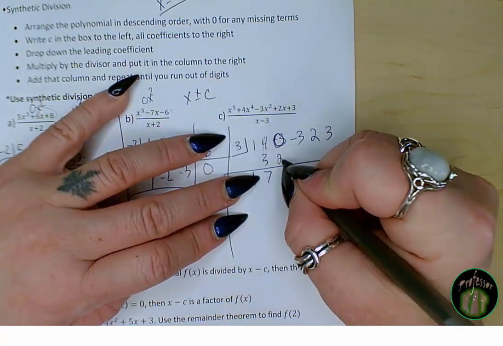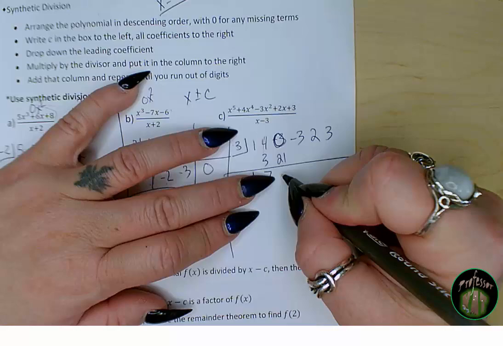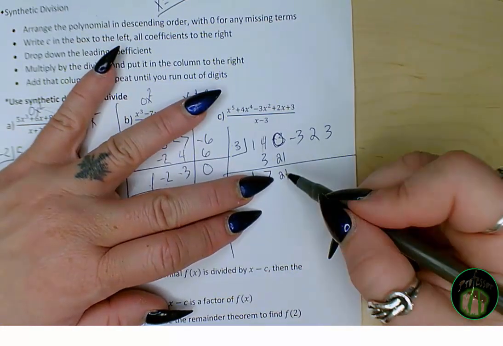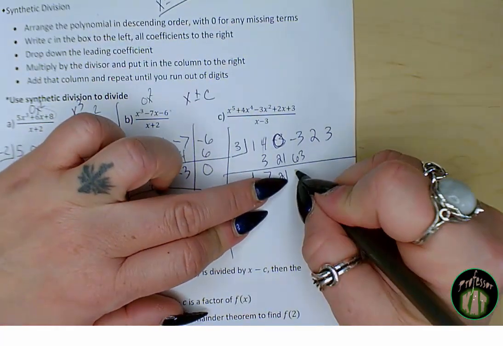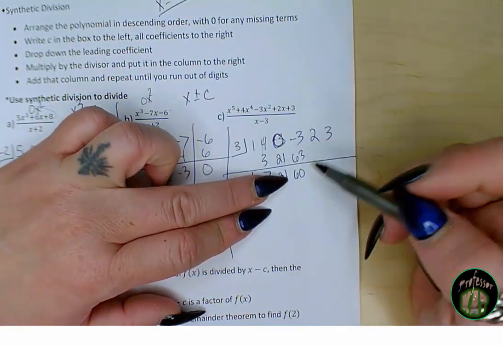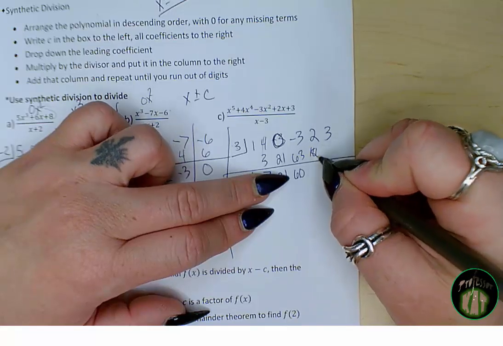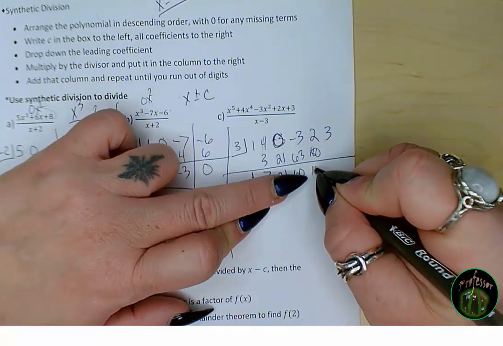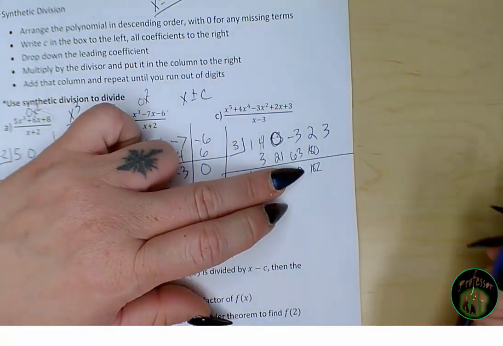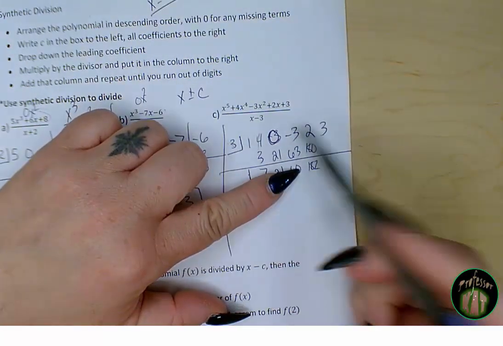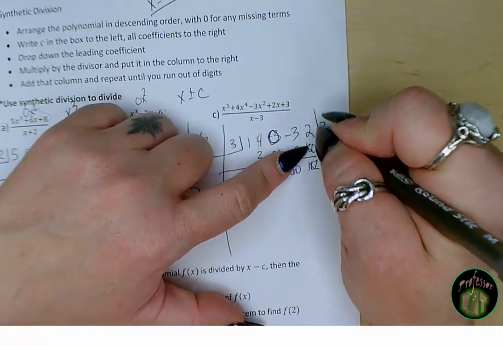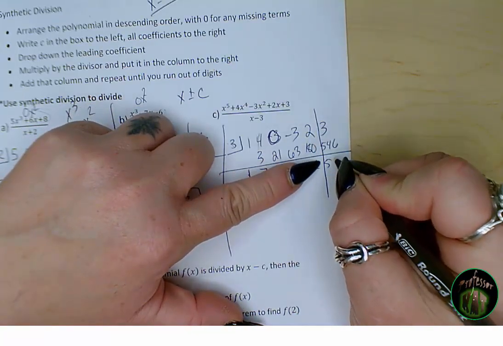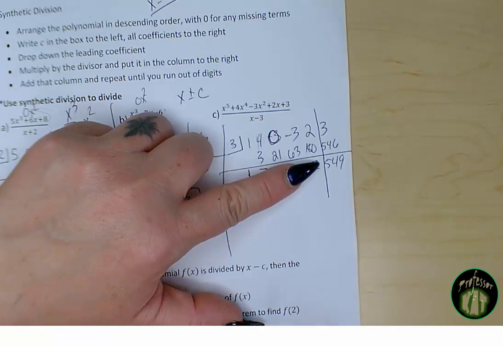7 times 3 is 21, and when we add that column, we get a 21. 21 times 3 is a 63, and when we add that column, we get a 60. 60 times 3 is 180, and when we add that column, we get a 182. 182 times 3 is 546, and when we add that column, we're left with 549.